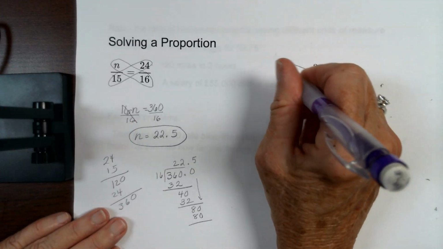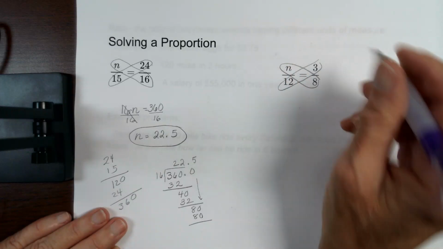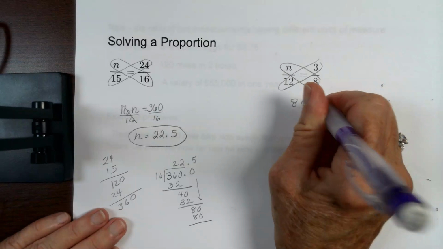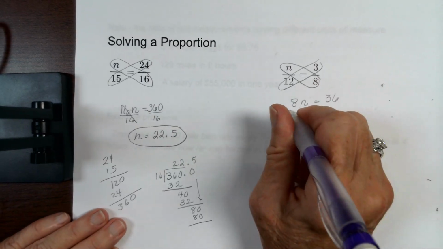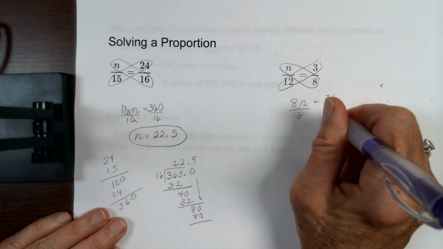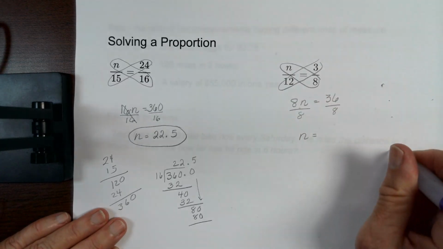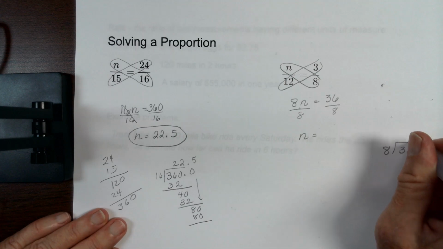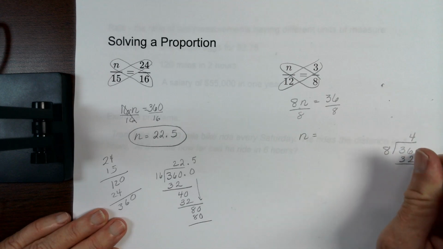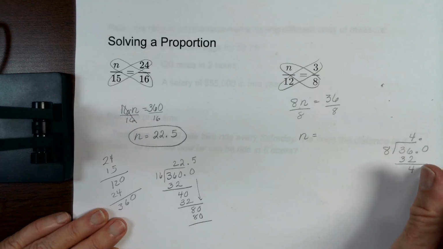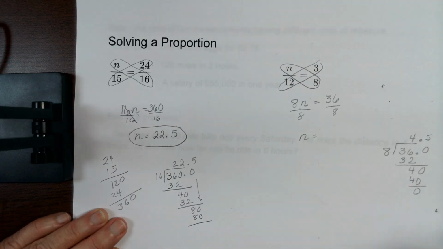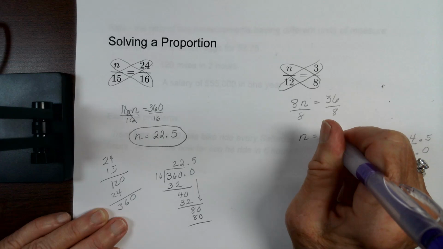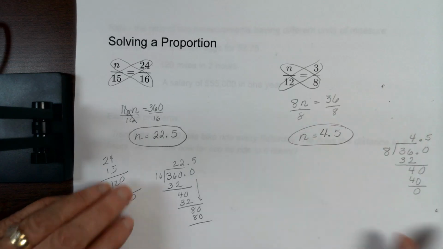Same thing here. I'm going to cross product. So I have 8 times n is equal to 36. I'm going to divide by the 8. And I'm going to get n is equal to, and I'm going to divide the 36 by the 8. It's going to go 4 times, so it's 32. I'll add a decimal and a 0, move the decimal up, bring the 0 down, and that's going to go 5 times. And that comes out even right there. So I get 4.5 as my answer.